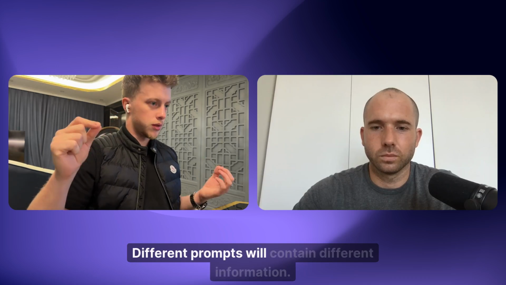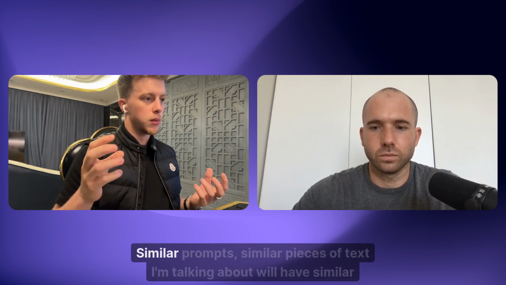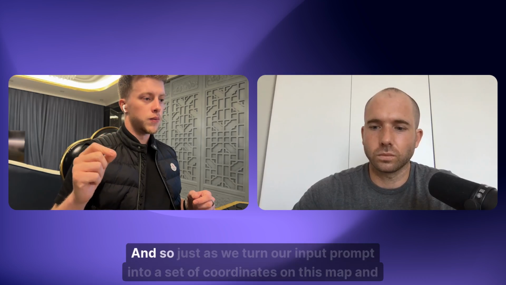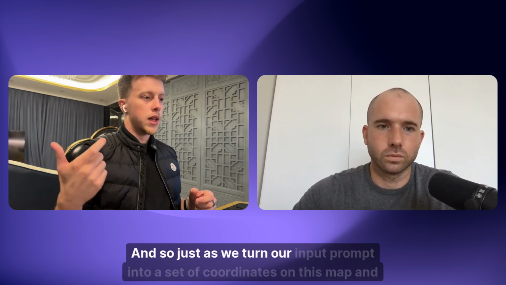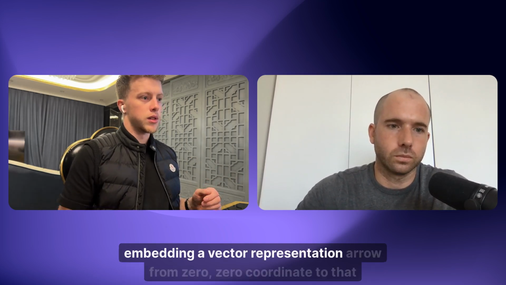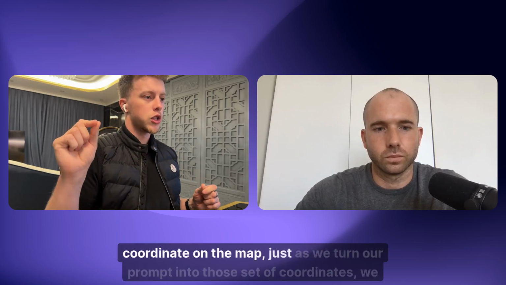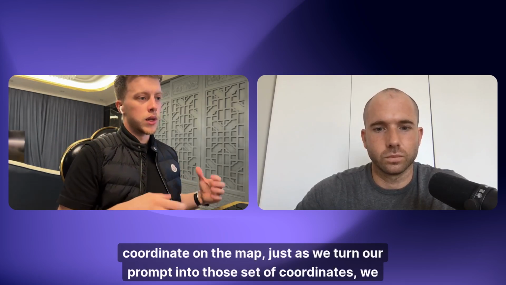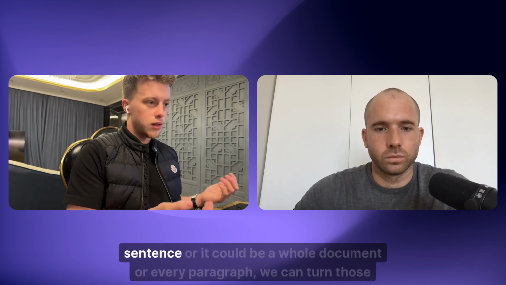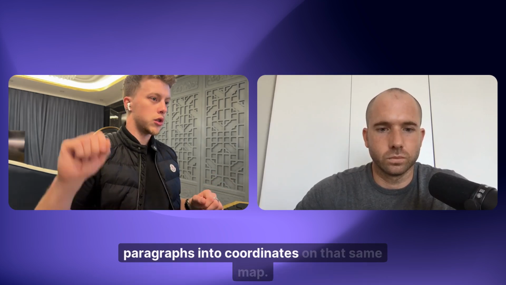Different prompts will contain different information, and so they will be at different places on that map. Similar prompts, similar pieces of text I'm talking about, will have similar coordinates. And so just as we turn our input prompt into a set of coordinates on this map, an embedding, a vector representation, an arrow from 0 to that coordinate on the map, we can turn every piece of text in our knowledge base, let's say every sentence, or it could be a whole document, or every paragraph, into coordinates on that same map.